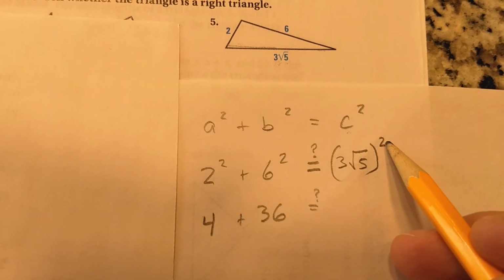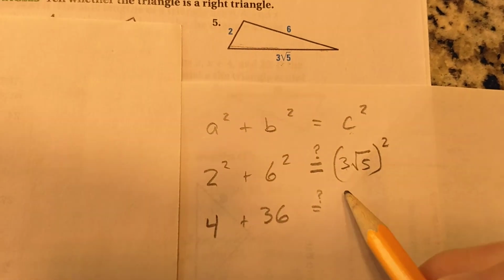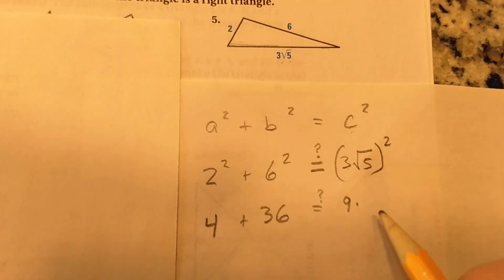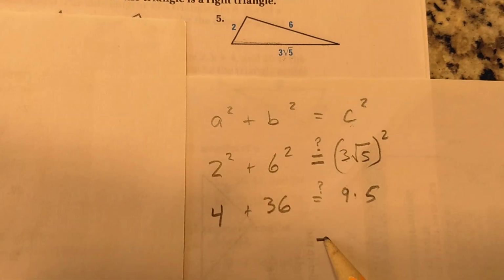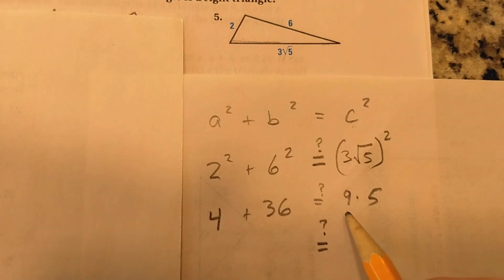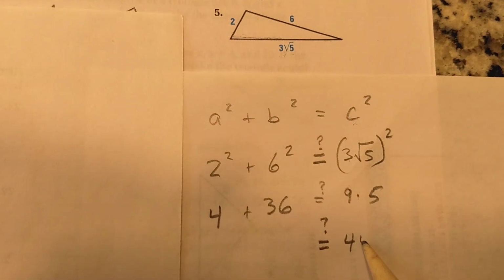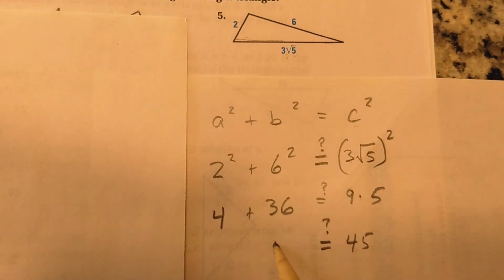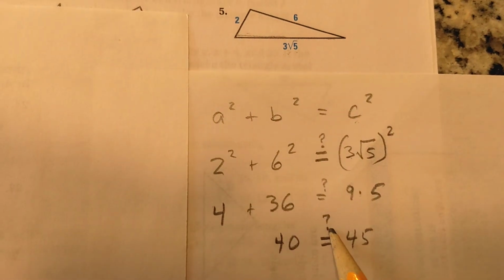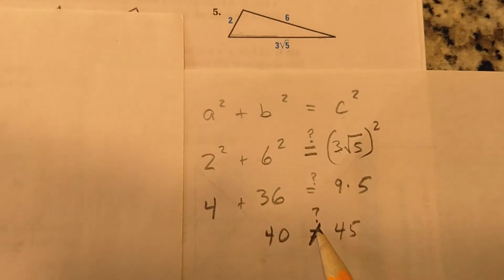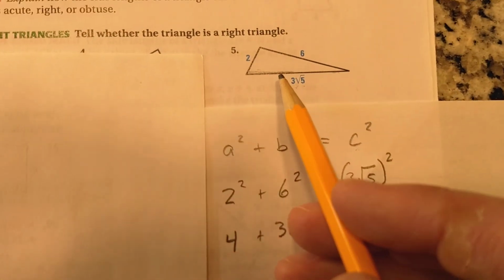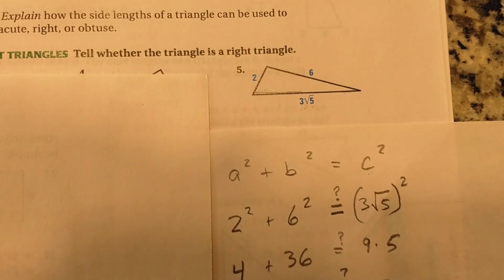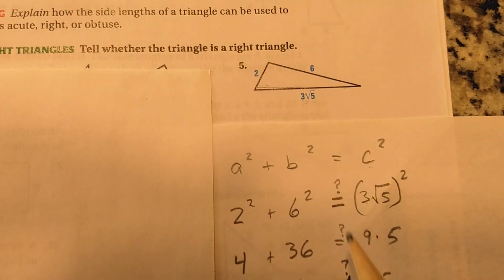Well, that ends up being 3 squared is 9. Square root of 5 squared is 5. And so again, we're asking the question, are those the same? Well, 9 times 5 is 45. 4 plus 36 is 40. And no, those two sides are not equal, and therefore we can look up here and say this is not a right triangle, because if it was, then a squared plus b squared equals c squared would work.